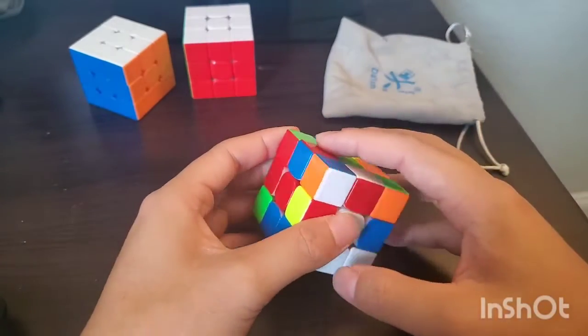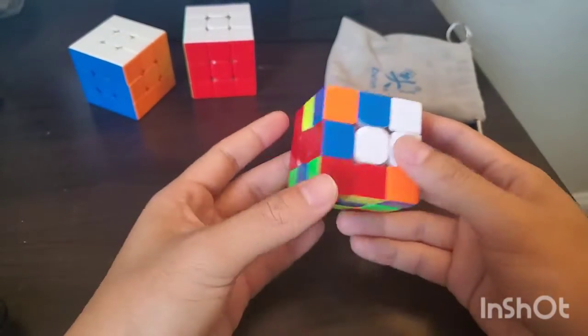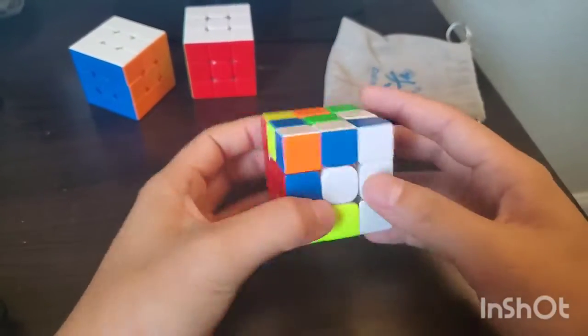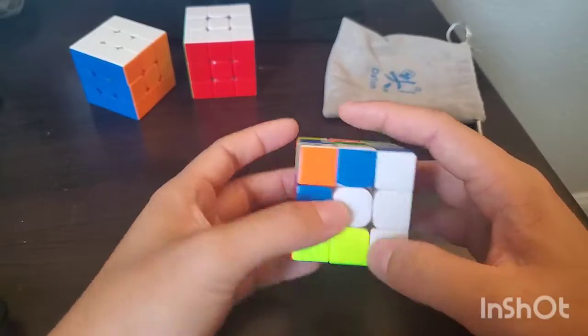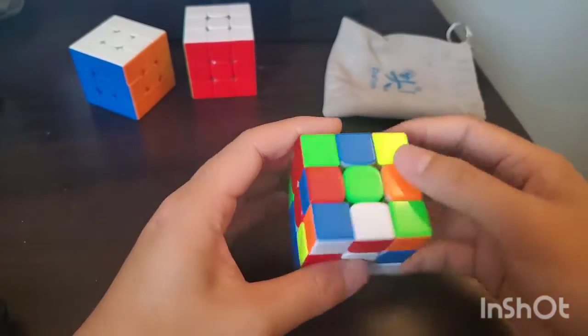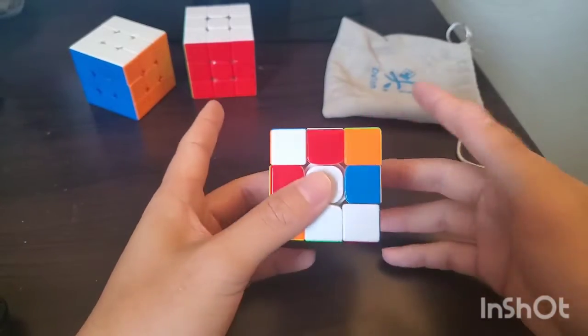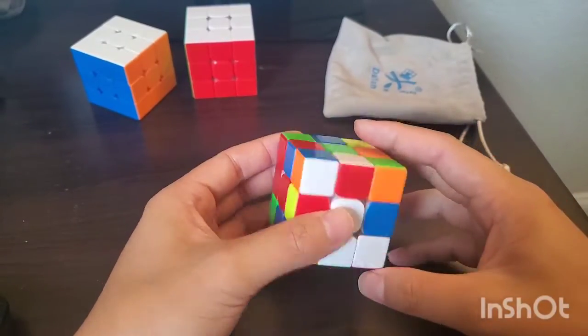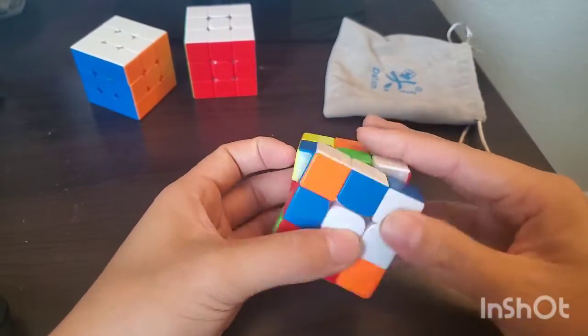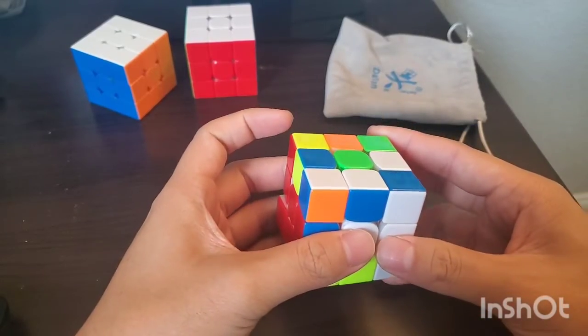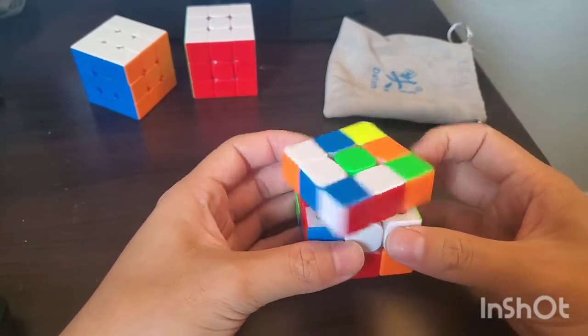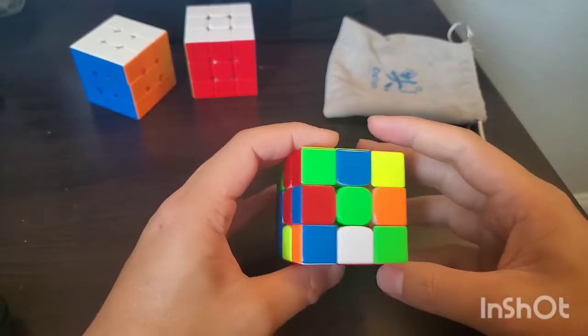Remember that we have all the pieces solved except just one corner, and then we have to think about how to solve with this corner, right? If you can't plan that much, I would say just solve these 5 pieces and then solve it right here.